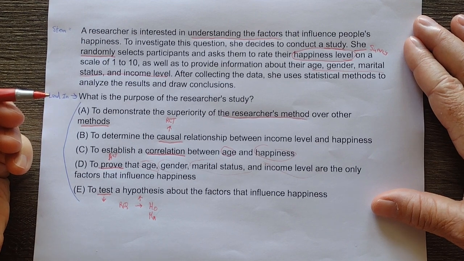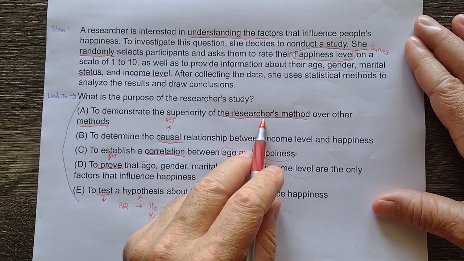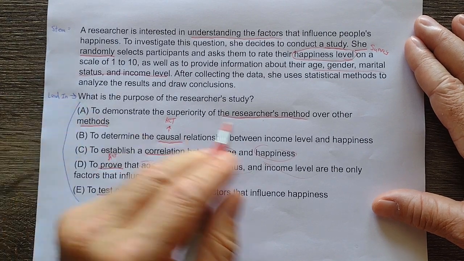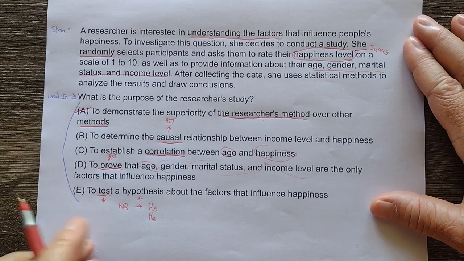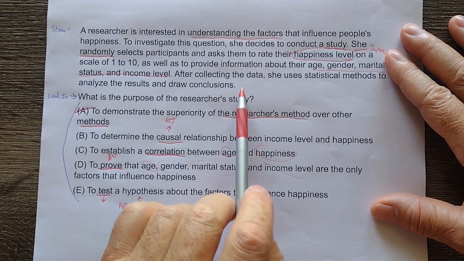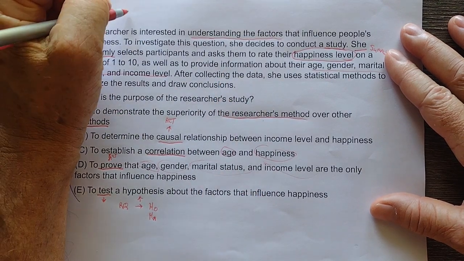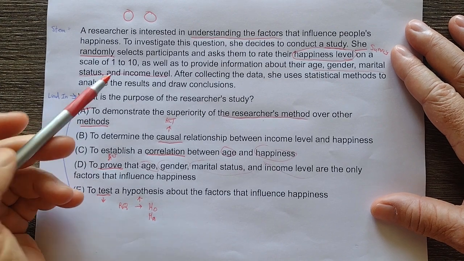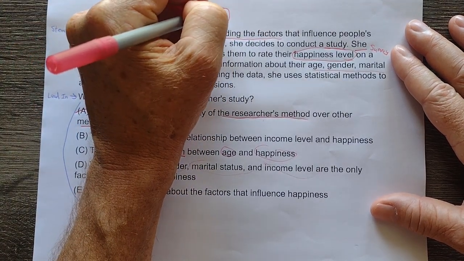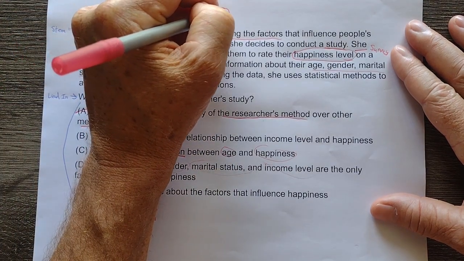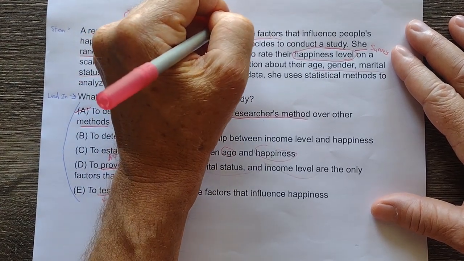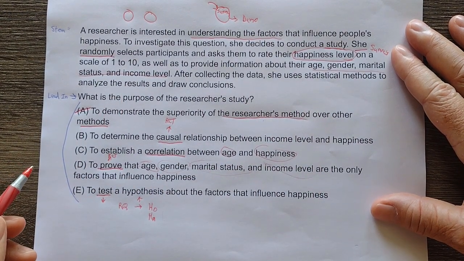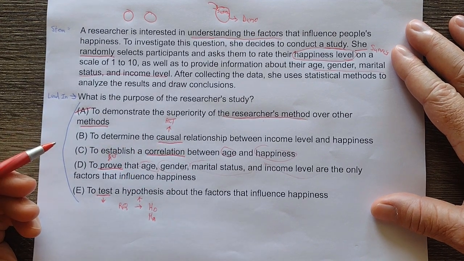So when I go back here, are we talking about a superior method over another method? I think that one we can pretty much eliminate right off, because we're not mentioning another method at all. So that one's kind of a misnomer. We can remove it. Are we talking about a randomized controlled trial here? I don't hear anything about them creating two separate groups. What I really hear is that she randomly selects one group of people and has them do a survey. And then from that survey, they collect demographic data, right? Things about age, gender, marital status, and income level. So I don't really feel like there is a discussion about a randomized controlled trial here.